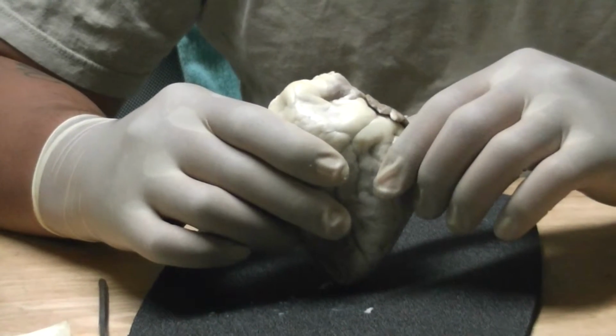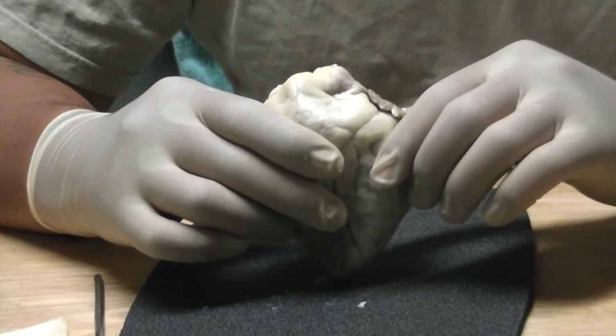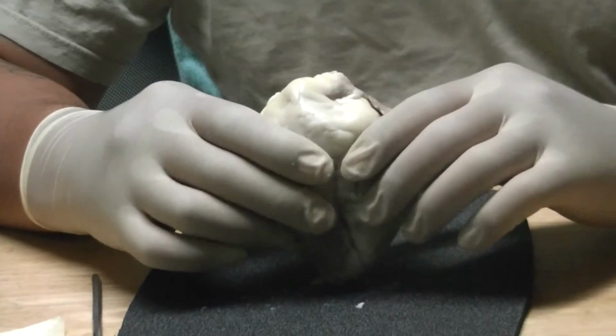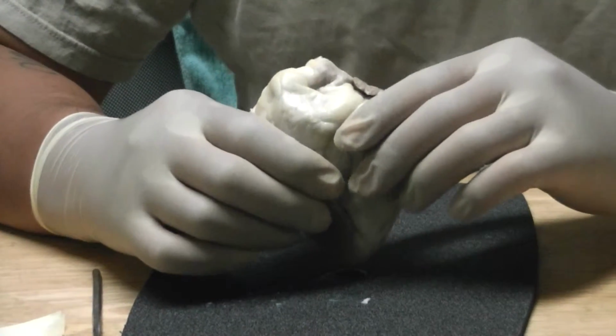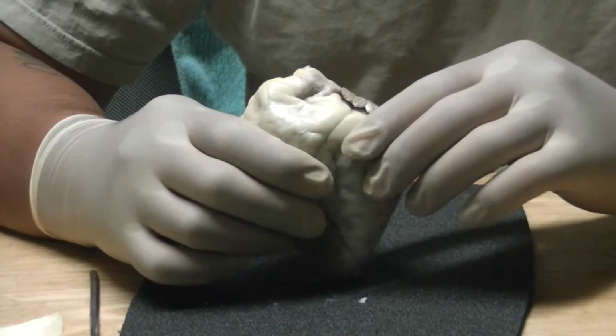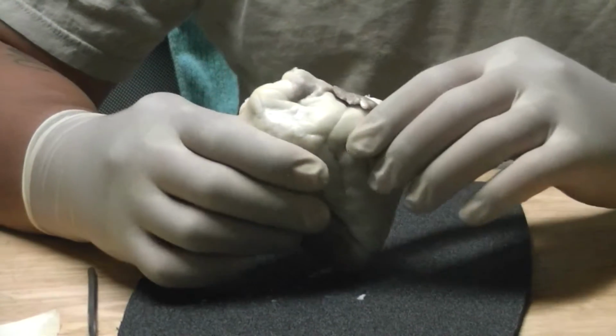We have the brachiocephalic artery, which supplies the right side of the head and neck, as well as the right arm and chest wall. We have the left common carotid artery and the left subclavian. The latter two together supply the left side of the same regions compared to the right side.